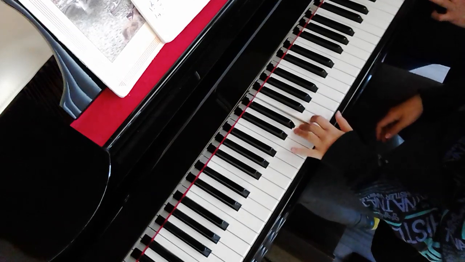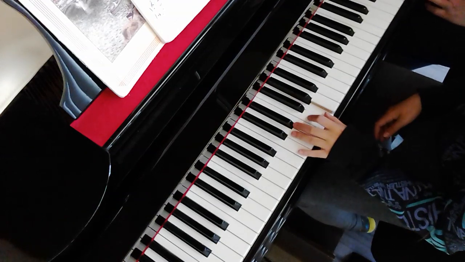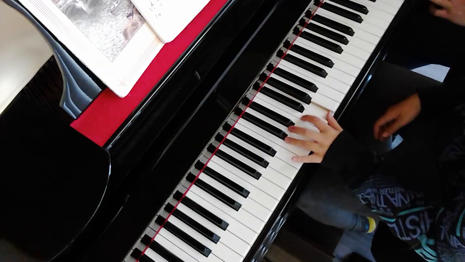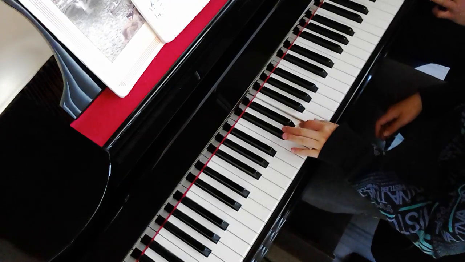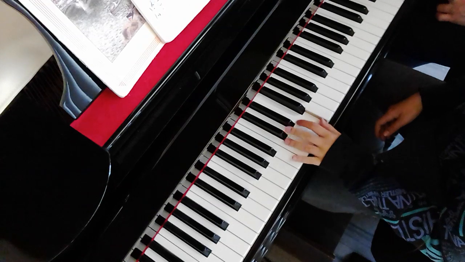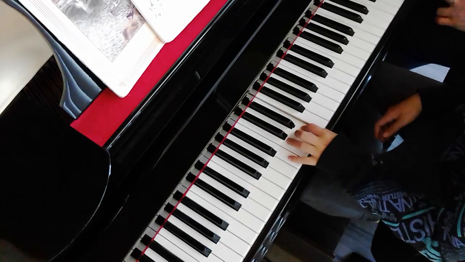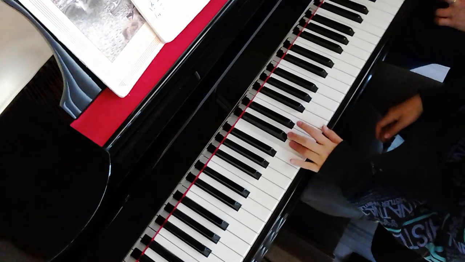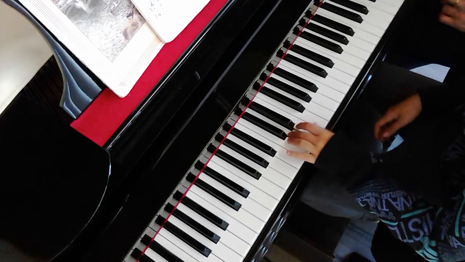Up a second, up a second, up a second. Down a fifth. Up a second, up a second, up a second. Down a fourth. Up a second, up a second. Down a second, down a second, up a second using finger 1.